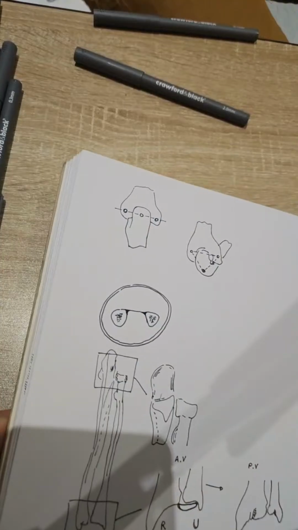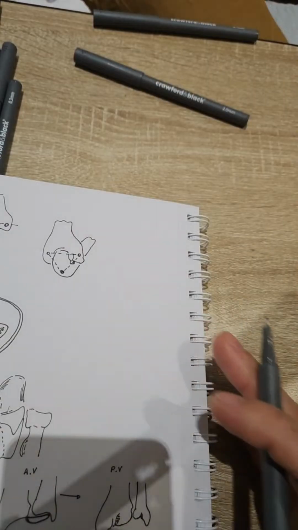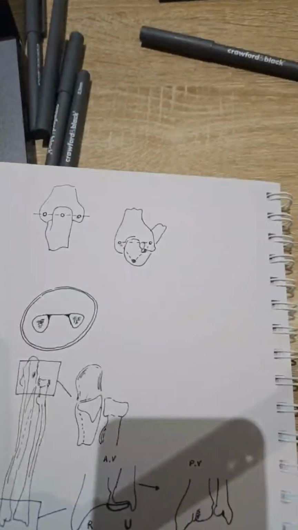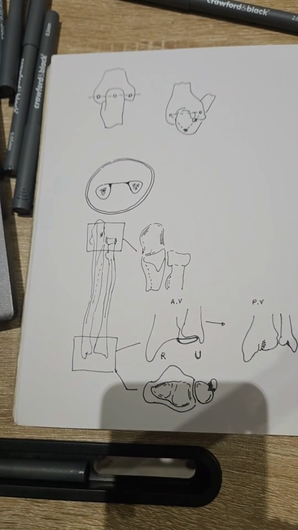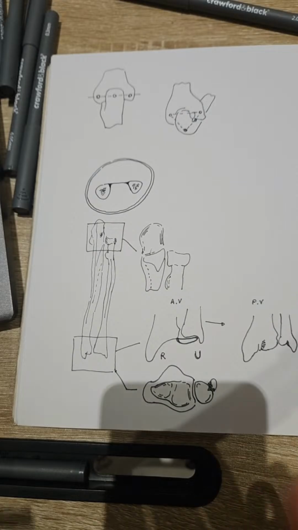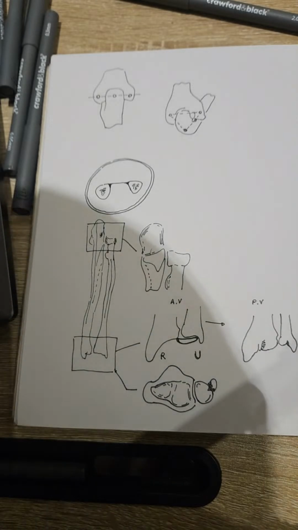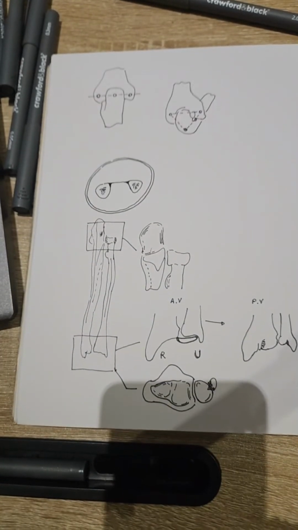Now, I actually would like to continue tomorrow, where I'm gonna use my tablet to represent the origin and insertion of some muscles, but basically this is the topic that I wanted to cover this evening.